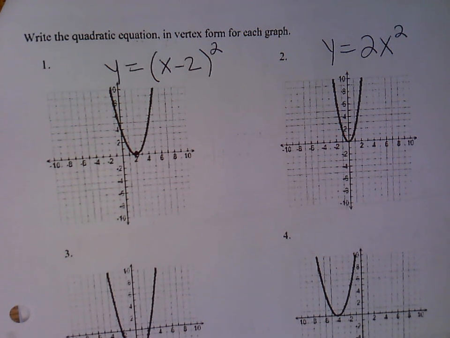Can I stop you first? This is a quadratic function. All of these need to have the quadratic, but they all look good so far. Is it steeper? And is it flipped upside down? This one was steeper, but it was not flipped upside down. It's very similar. Over 1, down 2. Over 2, down 8. So it's twice as steep.